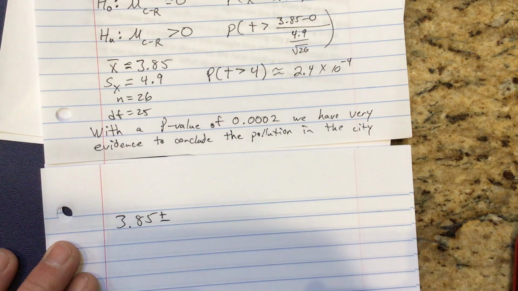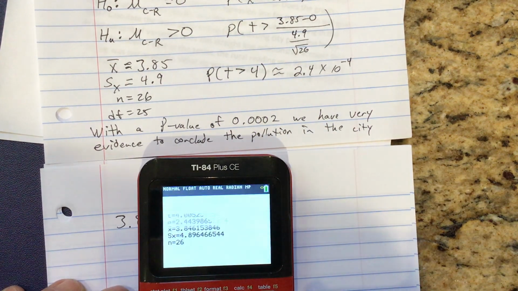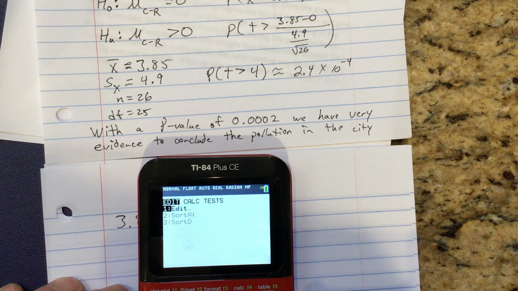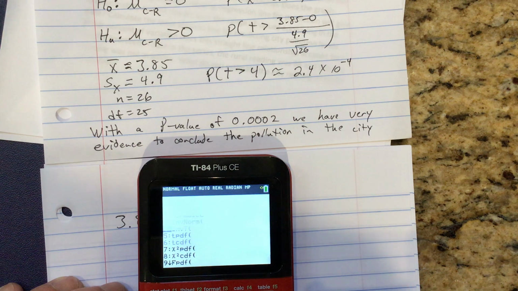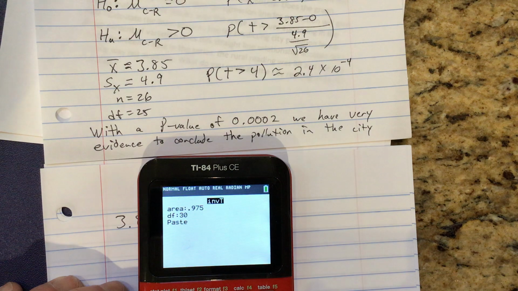Plus or minus. Again, we need our T star. Oh, distribution, inverse T. I'm going to do a 95% again. And our degree of freedom here is 25.